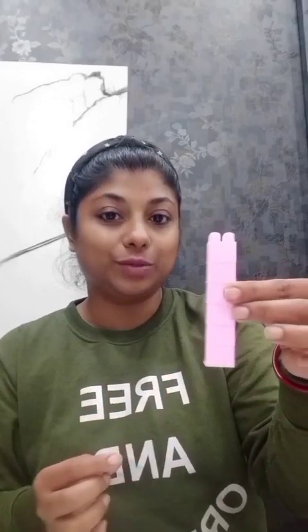Yes, it is a block, right? So I have a few blocks. Now you must think about what we are going to do with this. Okay, so let's play. What did you used to do with this? We used to make different structures using these blocks. So suppose I made this straight structure, right?